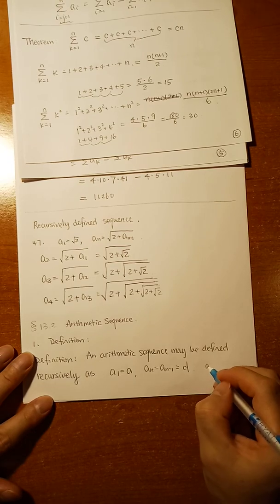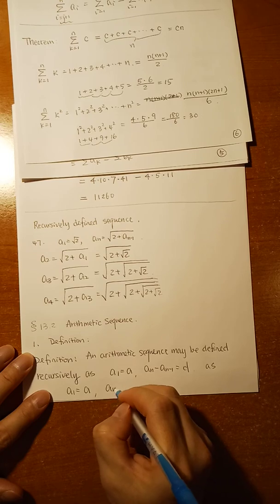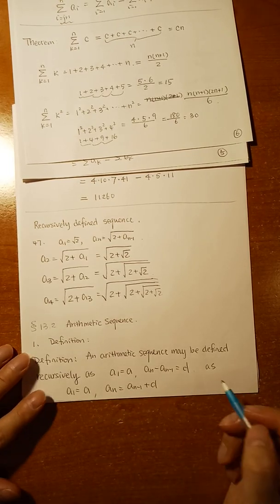Or a1 is a, an is an minus 1 plus d. The same thing, you just move it to the other side.